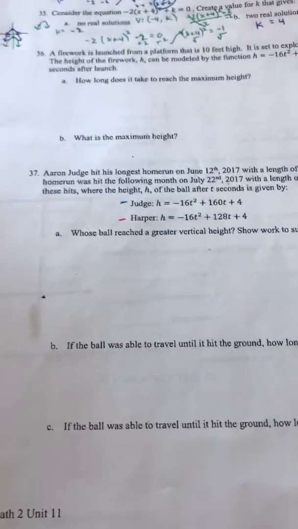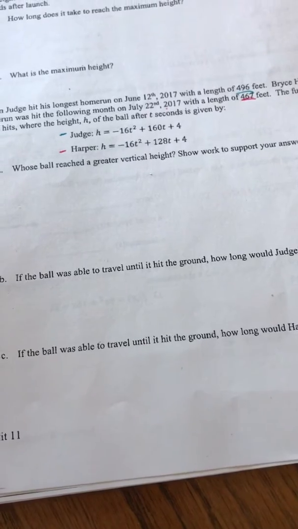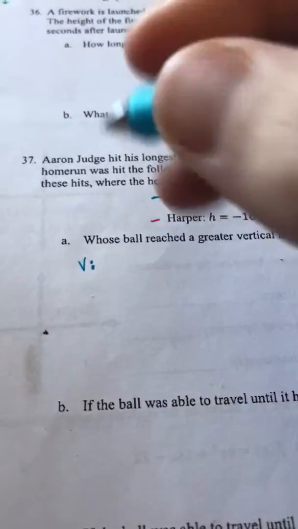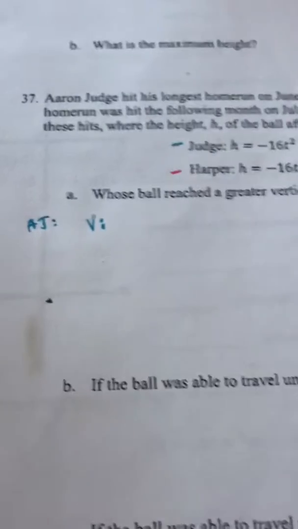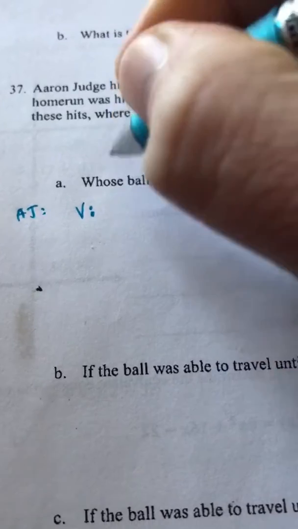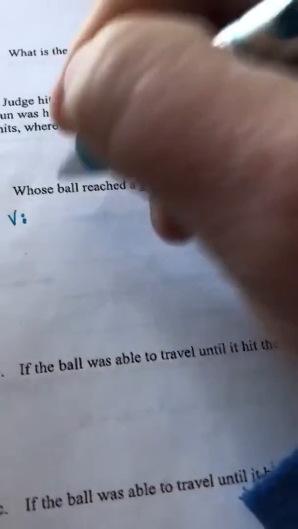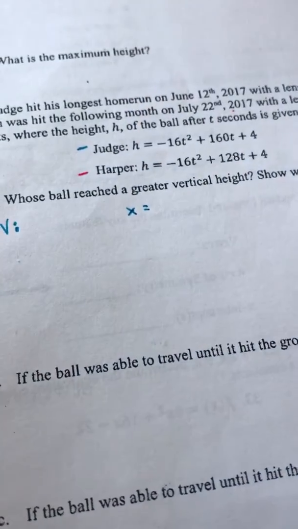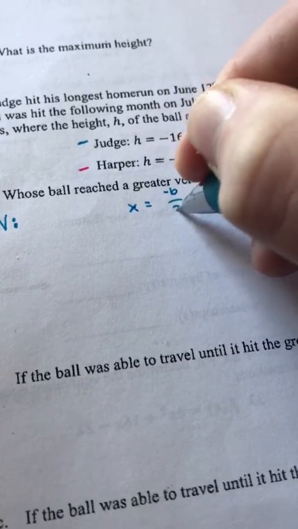So if I want to find the highest point of the ball, how do we find a highest point or a maximum height? Hopefully you're thinking to yourself, well, that's the vertex. So if I find the vertex of each of these equations, that will tell me which ball went higher. For Aaron Judge, I'll just put AJ, and I'll use blue. The vertex, since it's in standard form, first I'm going to find the x value or the axis of symmetry by doing the negative b divided by 2a thing.